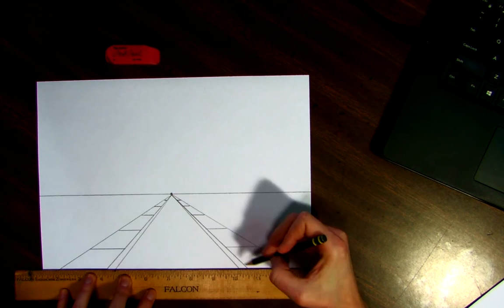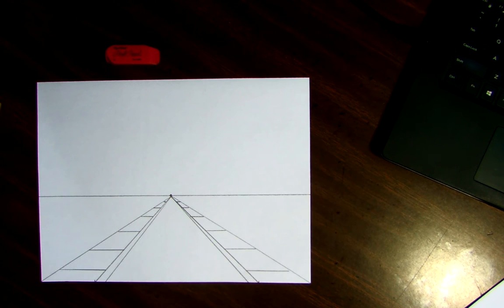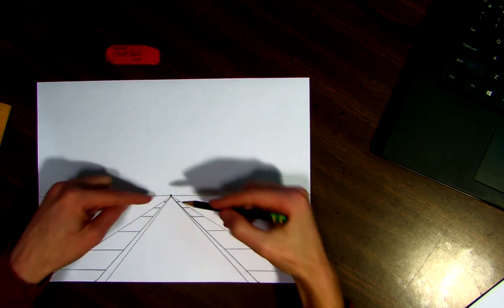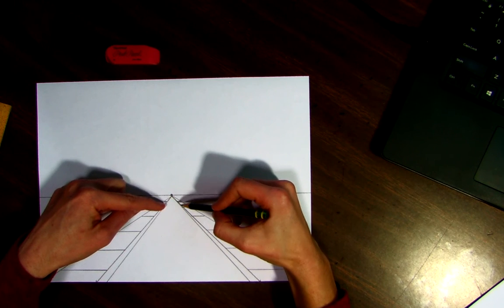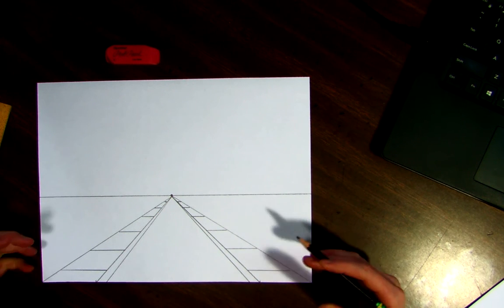Do you see how those lines are horizontal? The other lines are at an angle. Okay, so from the vanishing point, those spaces are smaller, smaller, smaller, and as they get to the front of your picture, they get bigger.